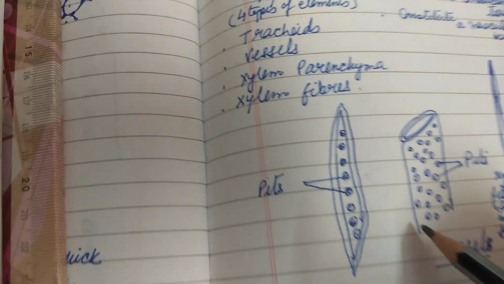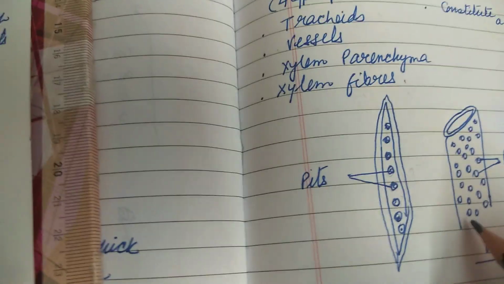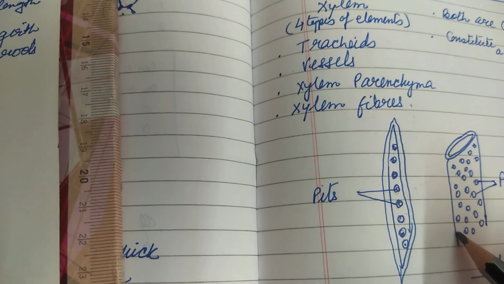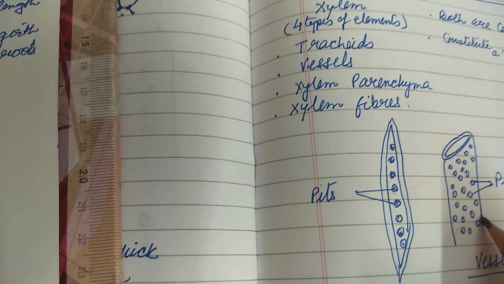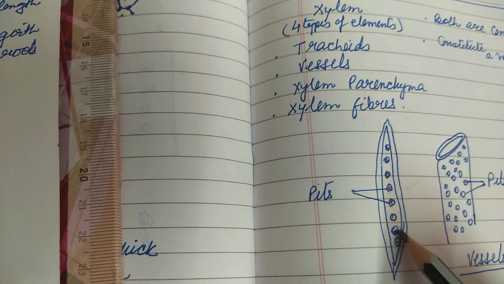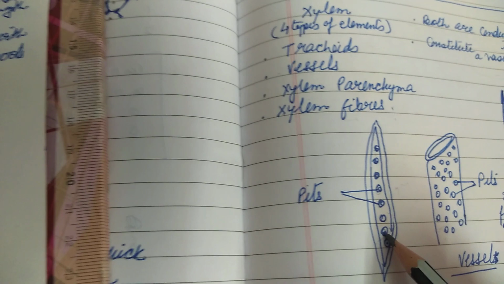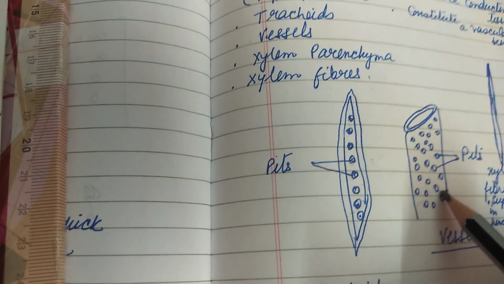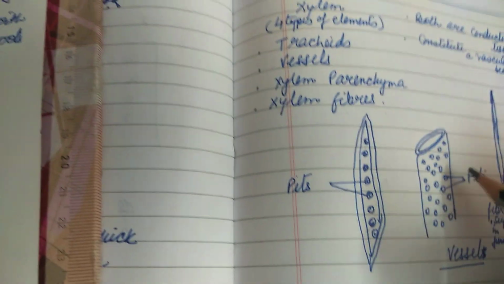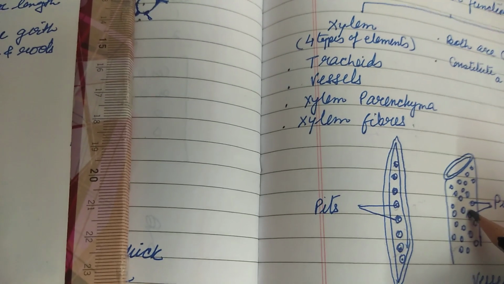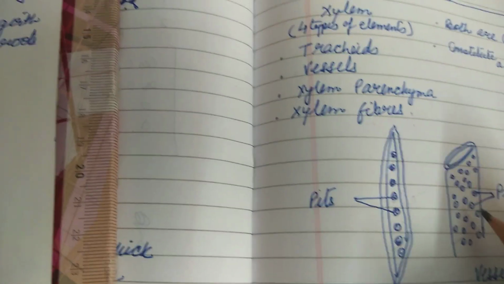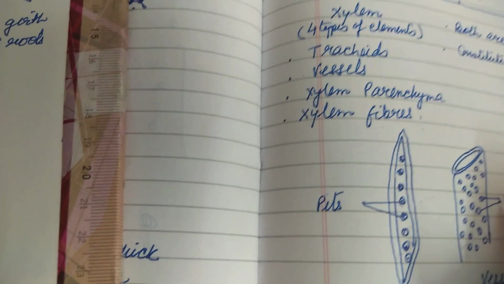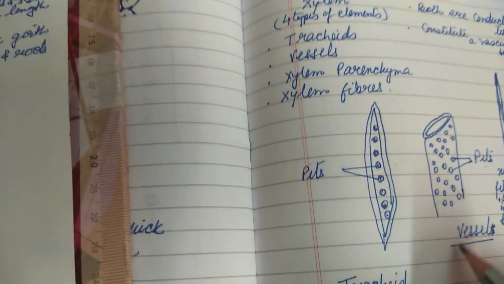Another element is the vessel. In vessels, the cells are broad. The lumen is broad, whereas the lumen is narrow in tracheids. And they are tube-like, and they also have these perforations. See, these are pores and we call them pits. So these are vessels.